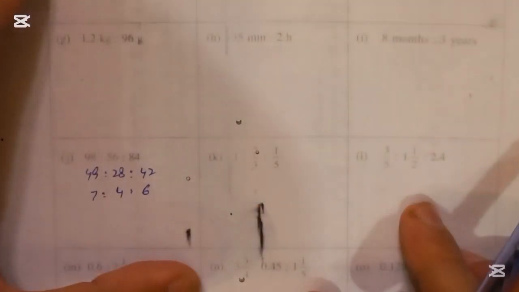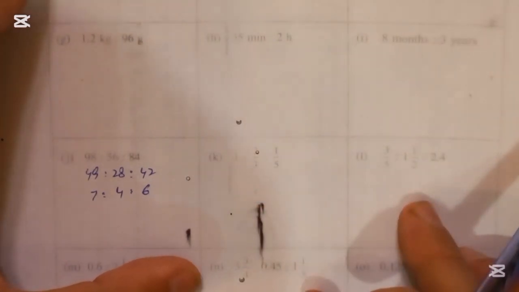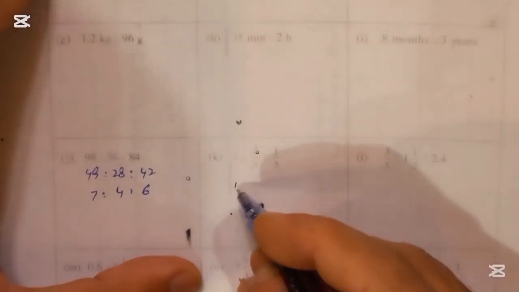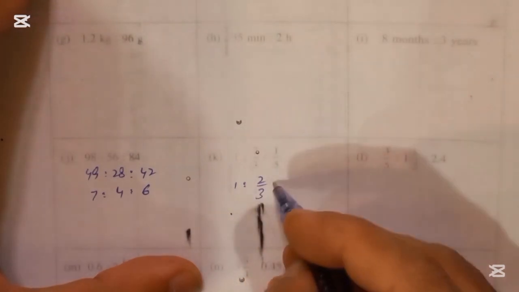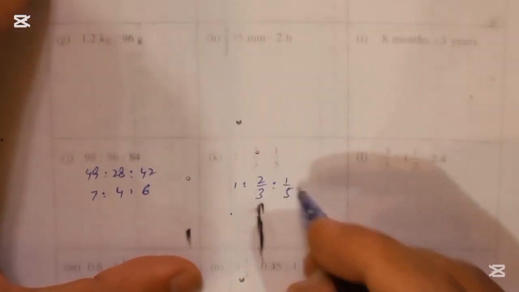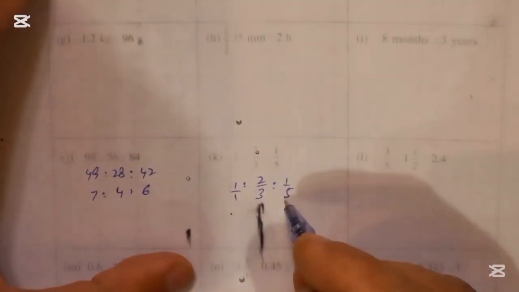Likewise, these three values are coming with fraction values. So the method will be the same. For example, 1 will remain as it is, 2 by 3, and 1 by 5. So first we will take the LCM of the denominators. LCM will be 15.